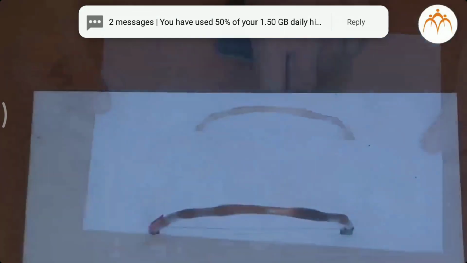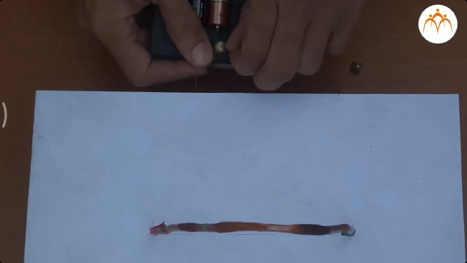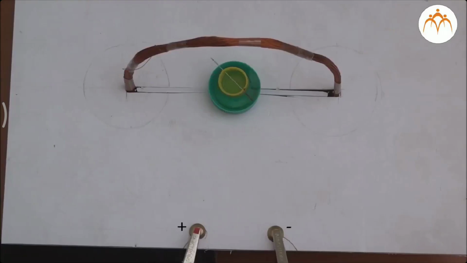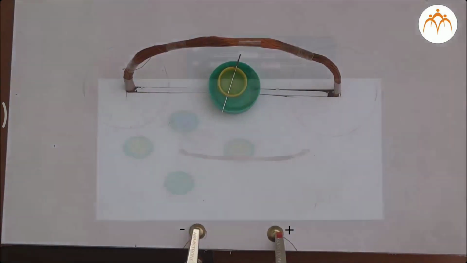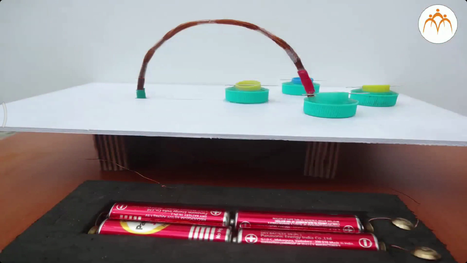Both ends are filed to remove coating and are connected to the power source, made up of 4 AA batteries. Placing magnetic needle compass at the center of the loop indicates the direction of magnetic field. Reversing polarity changes the direction of needle. Same exercise can be repeated with more number of needles placed at different locations around the loop. Can you try this activity by increasing the number of loops, by increasing the size of the coil, or by increasing the current through the loop?